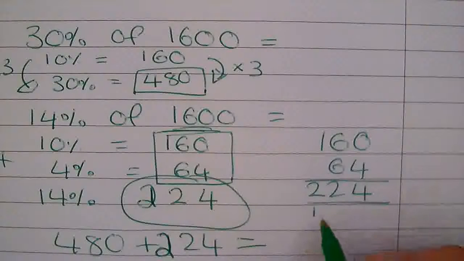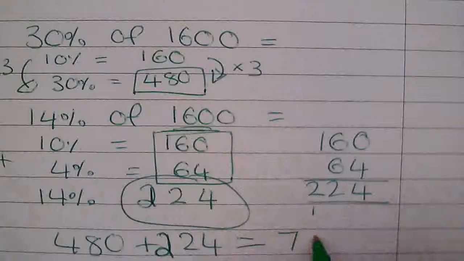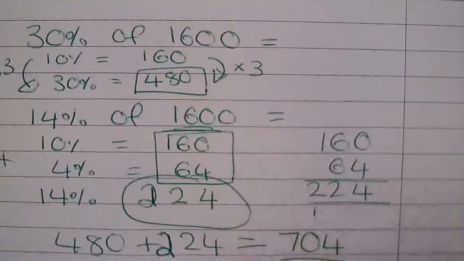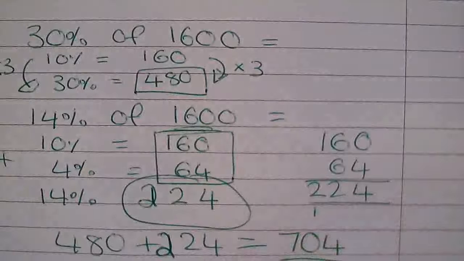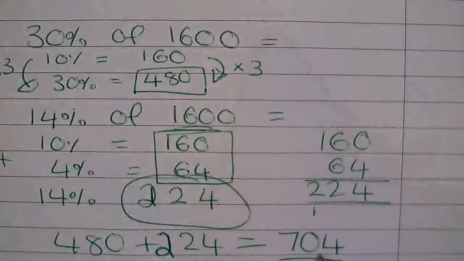And again, if you want to add them up separately, do so. 704. And you'd still have to do the same subtraction. So you'd still have to follow through and do the 1600, take away the 704 as we've just done.